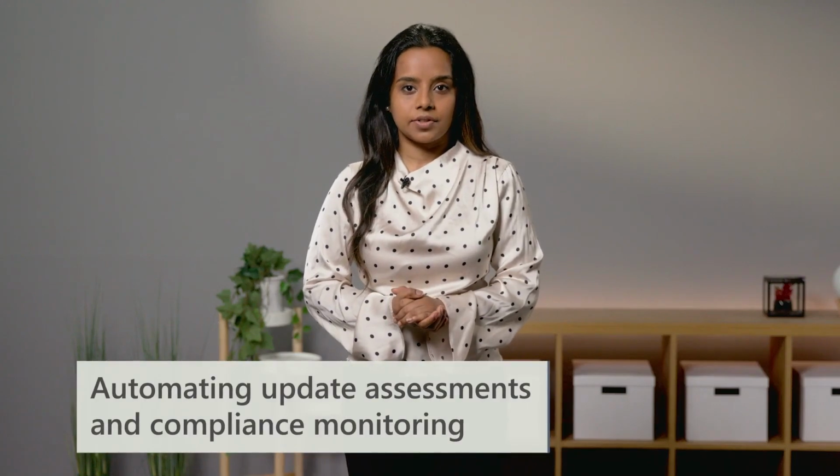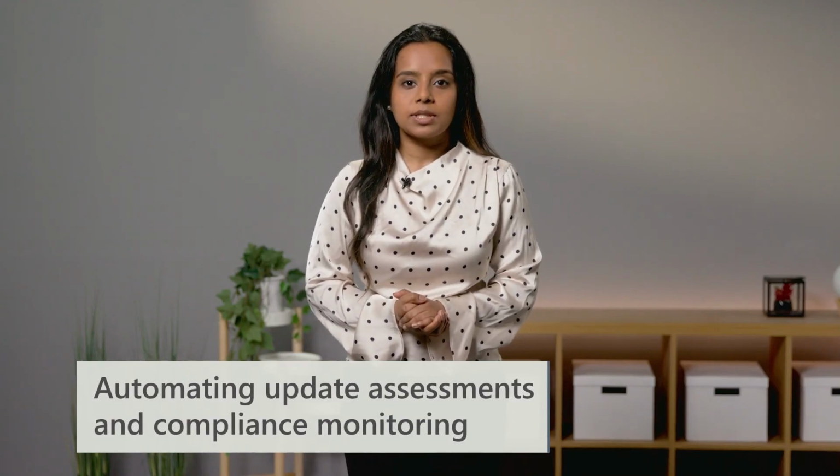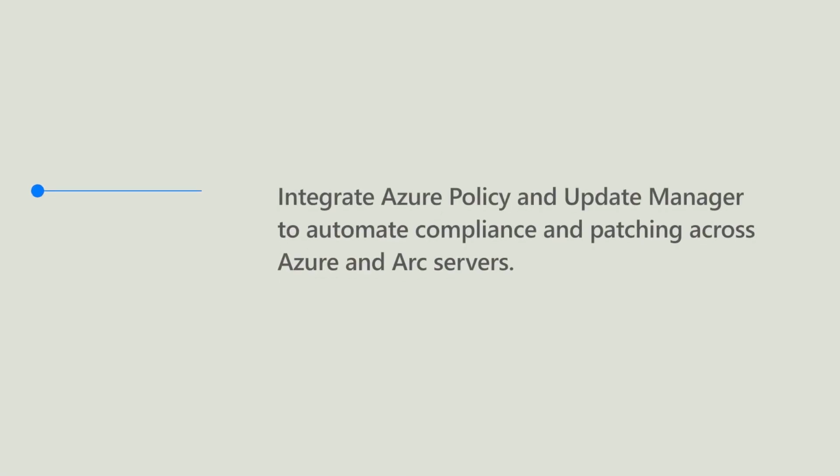As you've recently discovered, scheduled patching in Azure Update Manager simplifies automatic updates across virtual machines, strengthening security and compliance throughout your infrastructure. But what if you need to go beyond scheduled updates to ensure compliance at scale? By integrating Azure Policy with Update Manager, you can automate assessments and patch deployment, maintaining a secure, compliant infrastructure across Azure and Azure Arc-enabled servers. In this video, you'll learn how to harness these capabilities to automate update management and monitor compliance effectively.